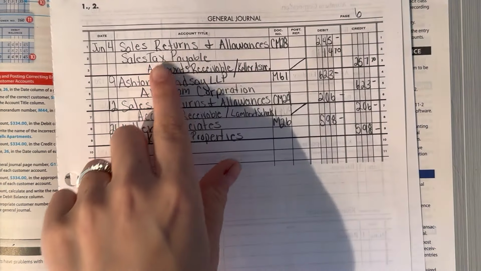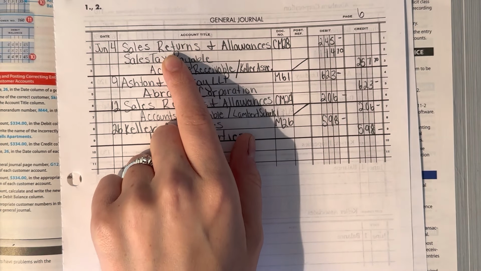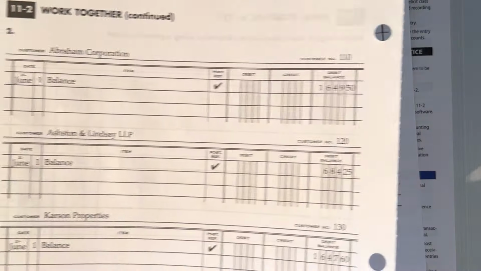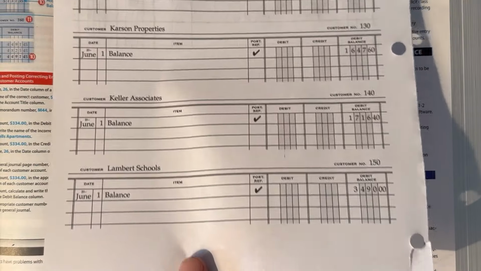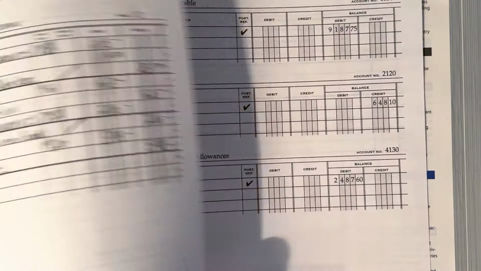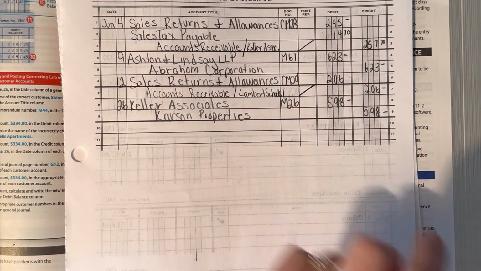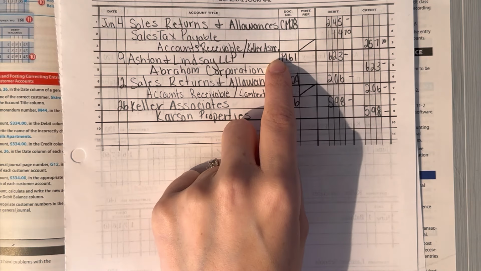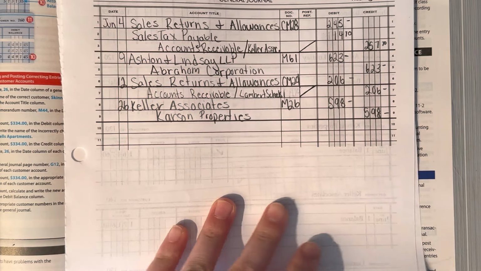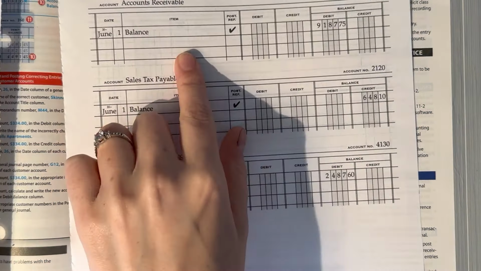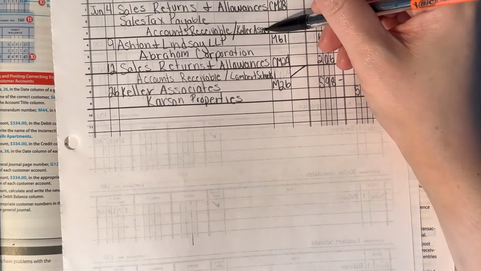I'll start at the top. Sales returns and allowances does not affect this ledger, and I can double check that because I look at my ledger and see, no, not on there. It's on the general ledger. Sales tax payable, nope. Accounts receivable is not until the general ledger, so we leave that one because we're just posting to the names right now.